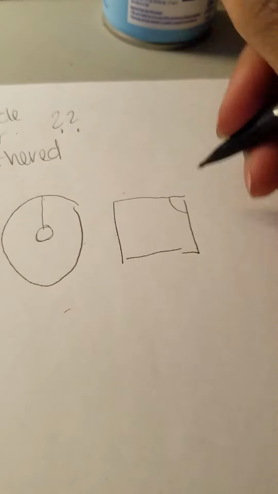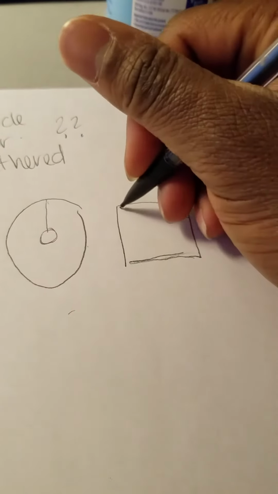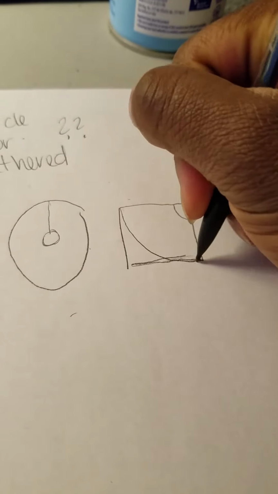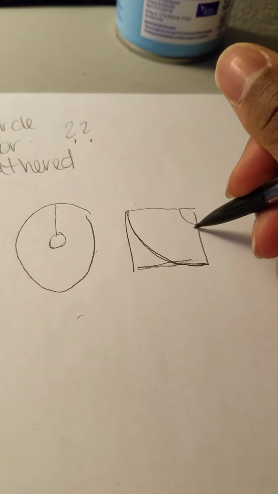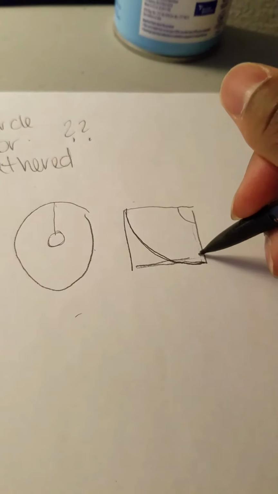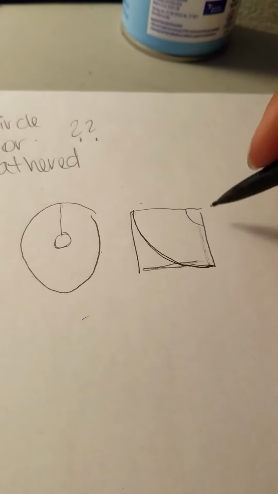If I draw that over here, you could essentially just draft a quarter of the circle, and let's say this edge is your center back or something, and that's where you're going to sew it together.